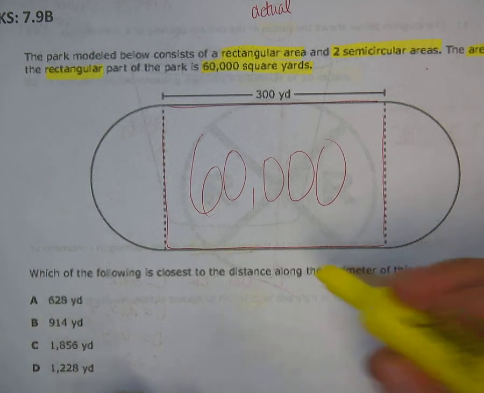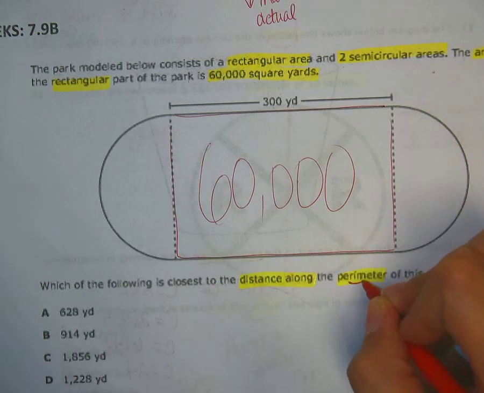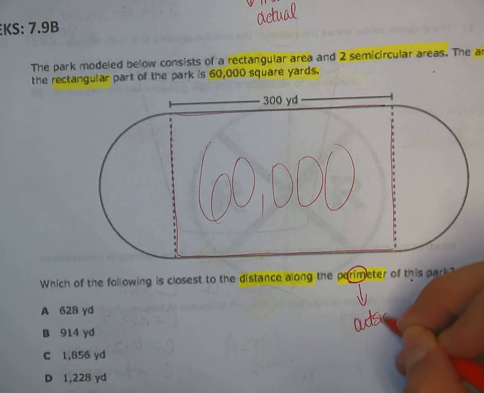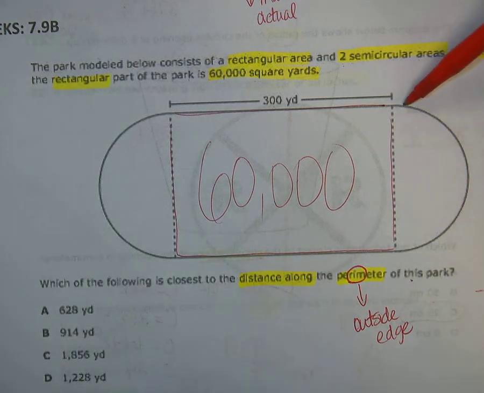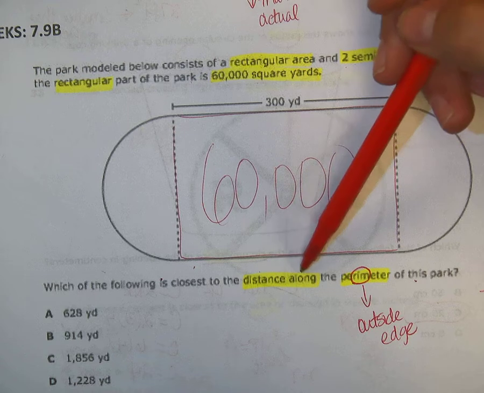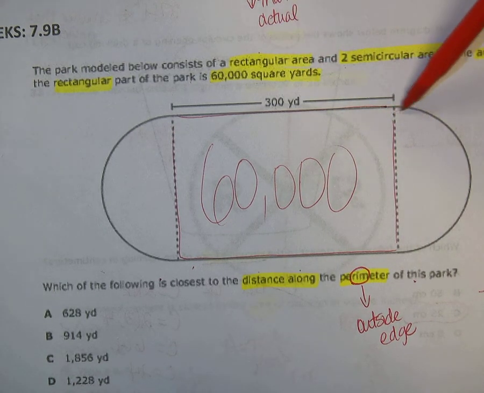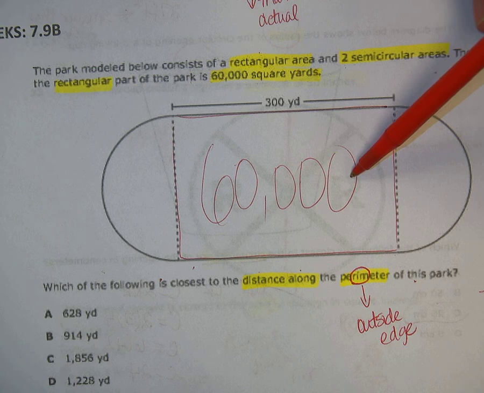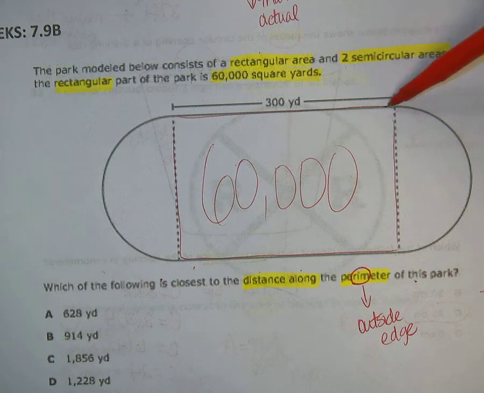Okay, distance along perimeter. Perimeter has the word rim in it. That means outside edge. And let's be sure, what are we doing with the semicircles? Well, this is part of it, so we're going to have to look at that. 60,000, which means to find area, I would have done 300 times what?